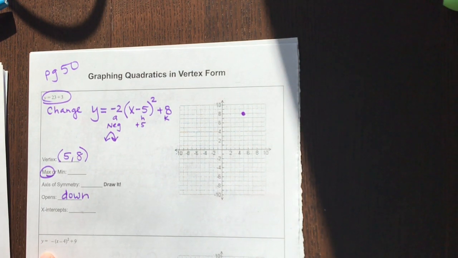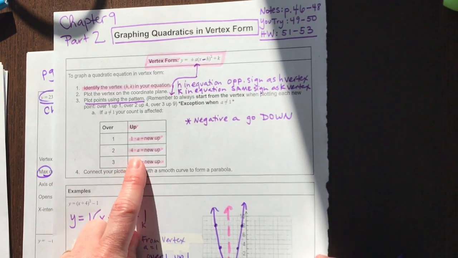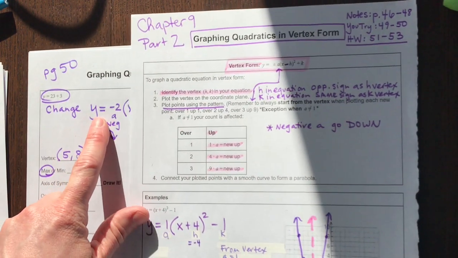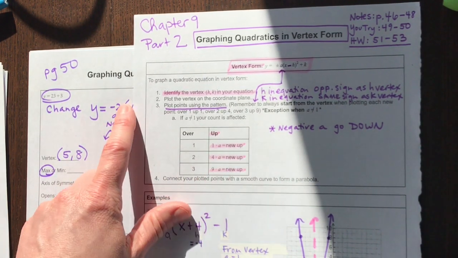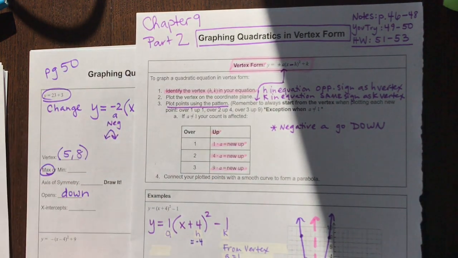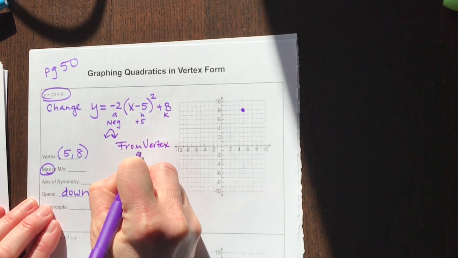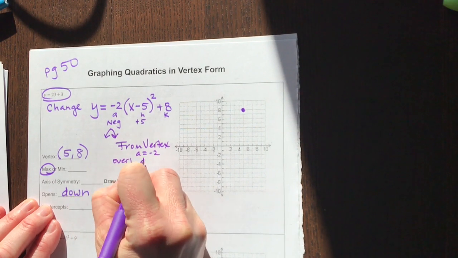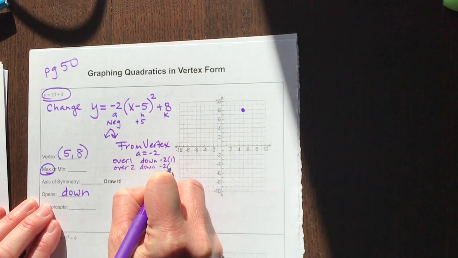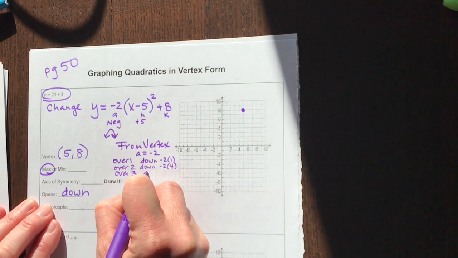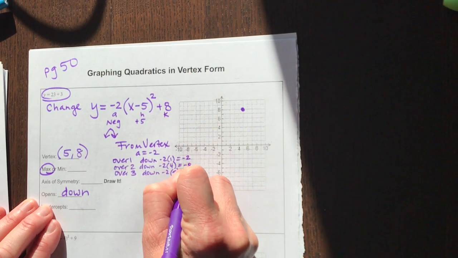And now what I'm going to do is find from my vertex that pattern of change, my slope, but it's not really slope because it changes here, but my rate of change is going to be affected by my a value of -2. So I'm going to take 1 times -2 and go down, 4 times -2 and go down, and then 9 times -2 and go down to get my grid. So from the vertex, if a is equal to -2, I'm going to go over 1 and down -2 times 1, over 2 down -2 times 4, and over 3 down -2 times 9. This is going to be -2, -8, and -18.